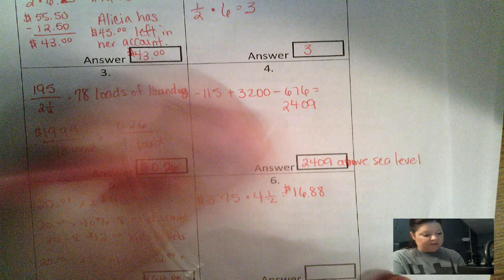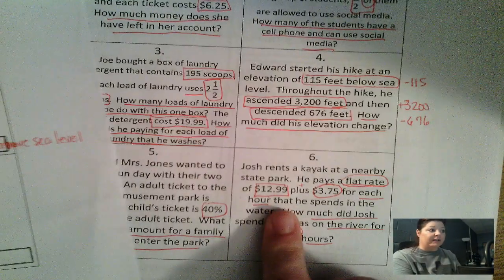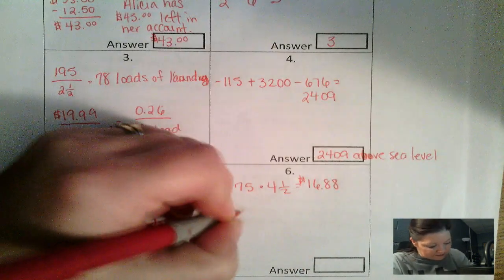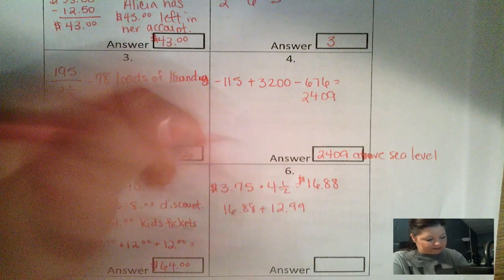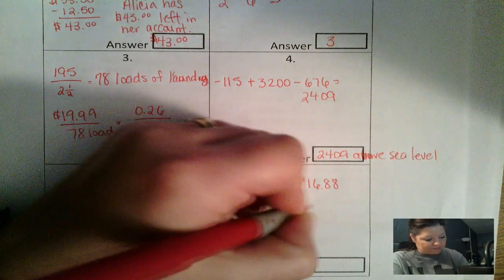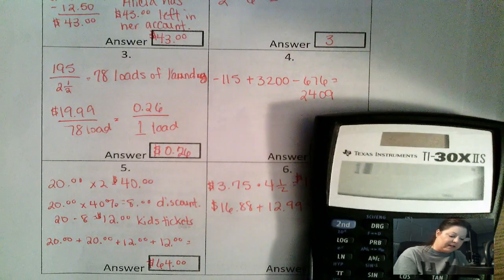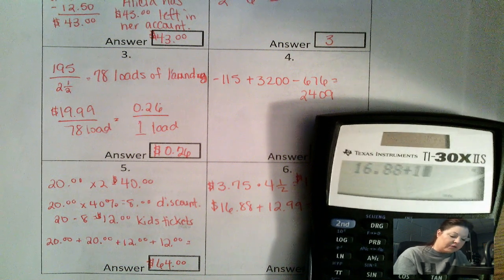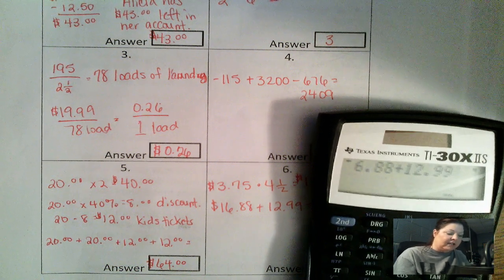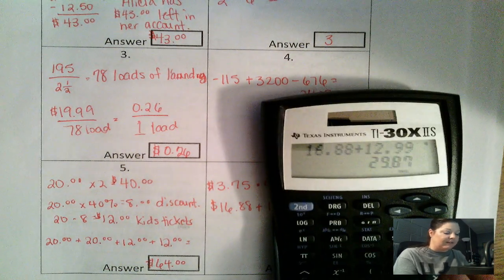So $16.88. Now, that's how much they paid for the time on the river, but they also had this flat rate of $12.99 here, so we're going to add $16.88 plus $12.99, okay? So I've got $16.88 plus $12.99, and that gives me $29.87.